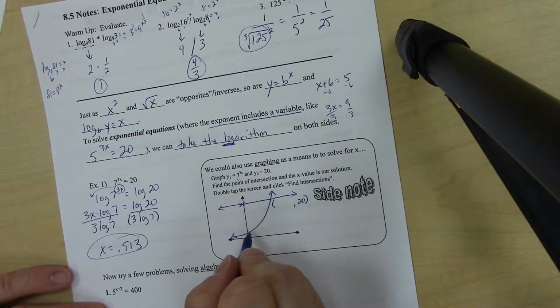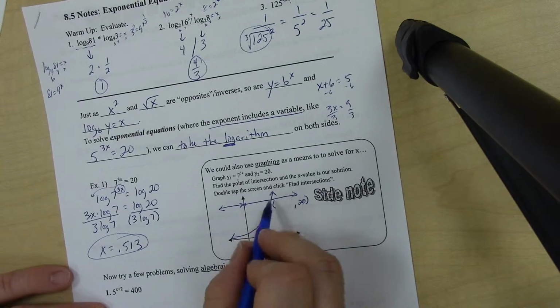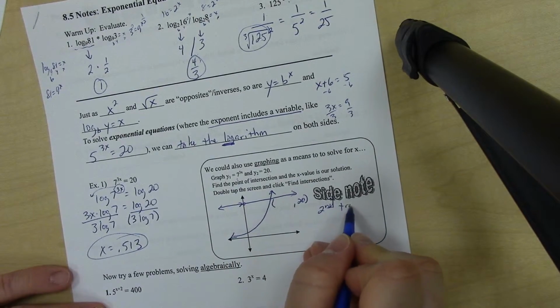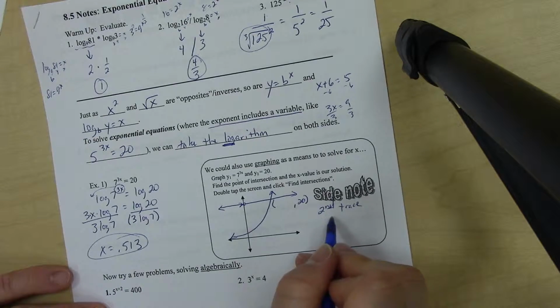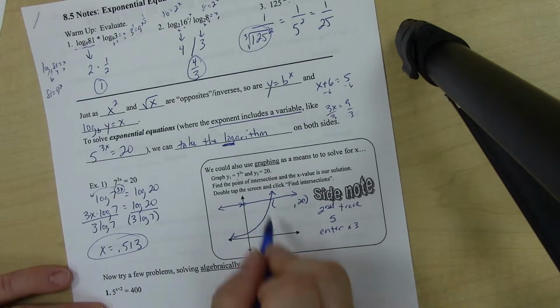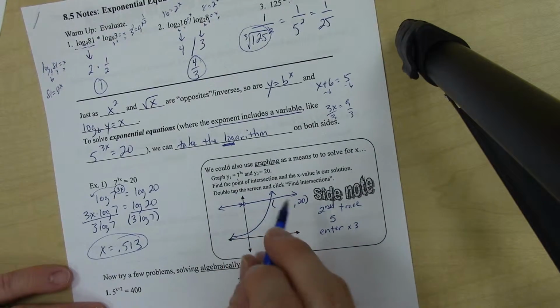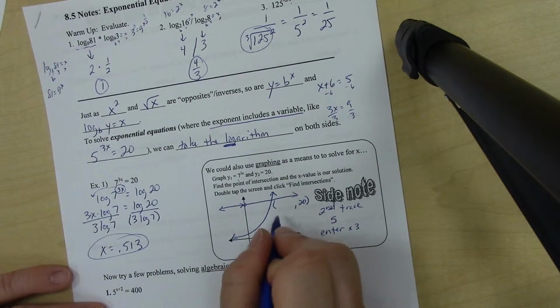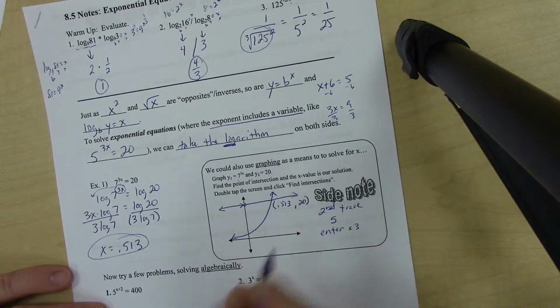And again, if you go in your calculator, you graph those, and you go second trace. Remember that second trace. This is how you can always check your answer. And then 5 for intersection, and then enter, enter, enter. Okay, move your cursor closer to the point. But because there's only one point of intersection, you really don't even have to do that. It's just enter, enter, enter. And you would get 0.513. We would do this in class today if you were in class as well.